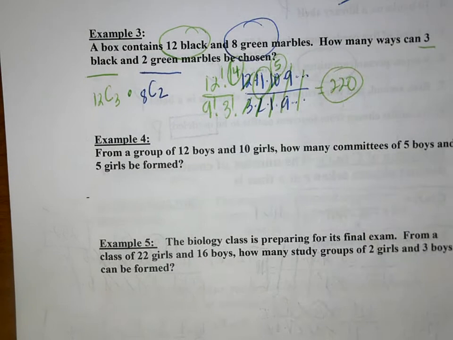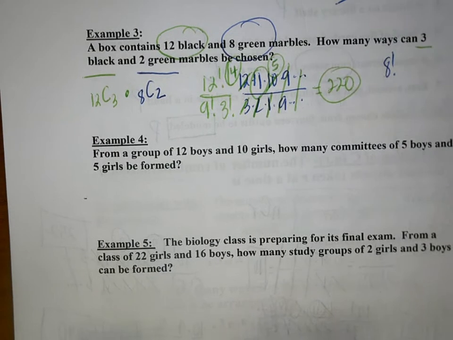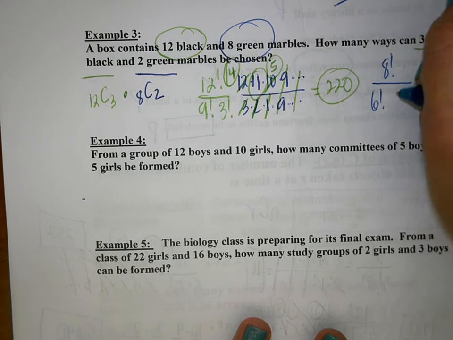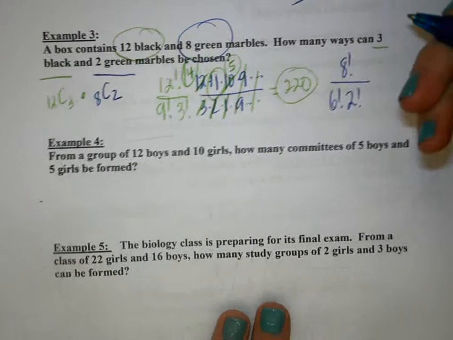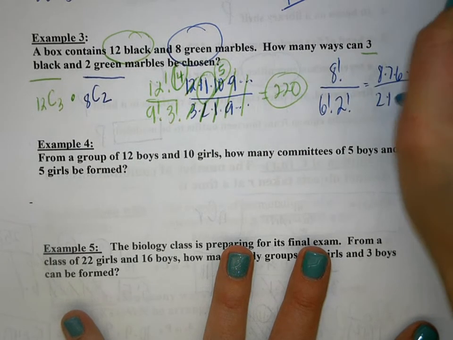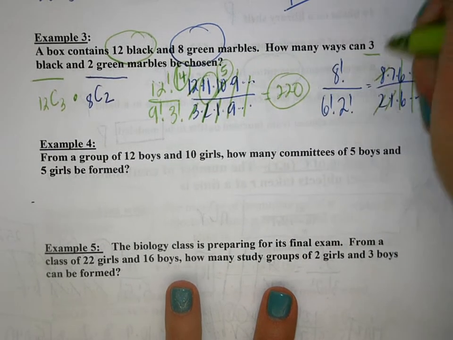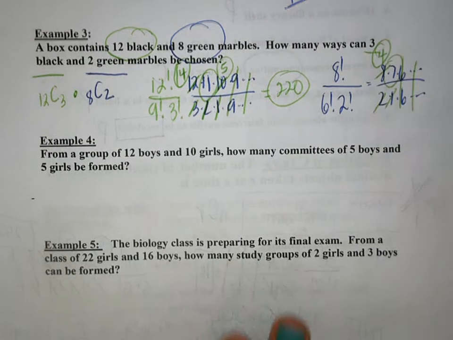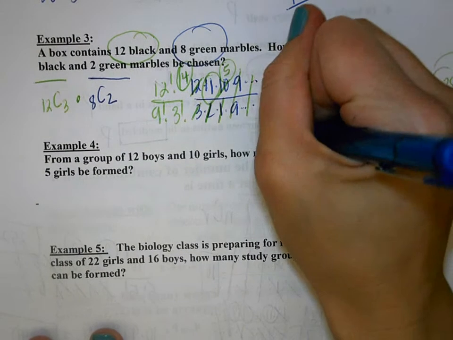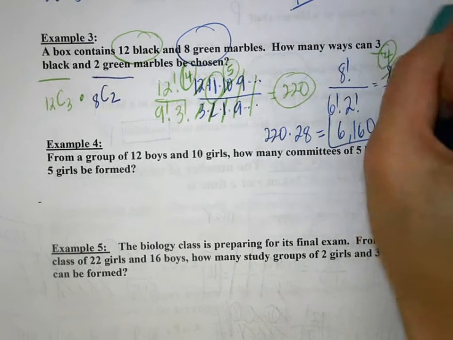Okay, so now we have to go do our other problem. So on the top will be 8 factorial divided by 8 minus 2, which is 6 factorial, and then 2 factorial. So we go 8 times 7 times 6 dot dot dot over 2 times 1 times 6 dot dot dot. These cancel, 1 doesn't matter. 2 goes into 8 4 times, and 4 times 7 is 28. So now for your final answer, we go 220 times 28, which makes, you guys are waiting to say it, 6,160 is correct.